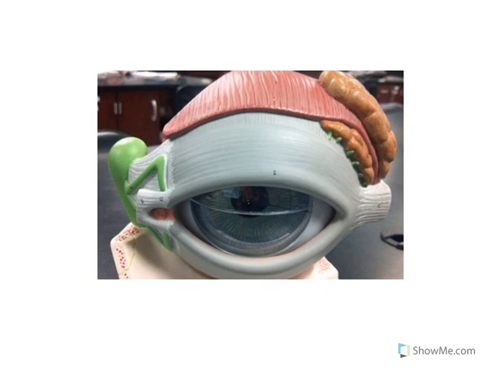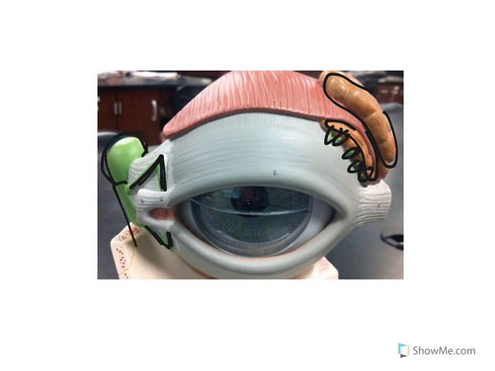So we're going to start with the lacrimal apparatus. Here and here are the lacrimal glands. The little green things here are lacrimal ducts. This here is the superior lacrimal canaliculus. Down here is the inferior lacrimal canaliculus. Right here is the lacrimal sac. Then here on down is the nasolacrimal duct.